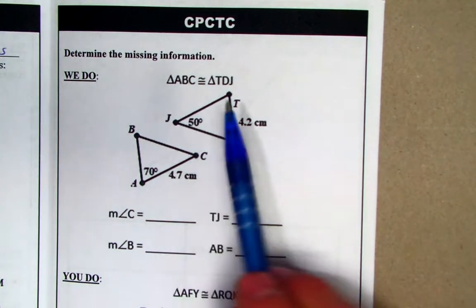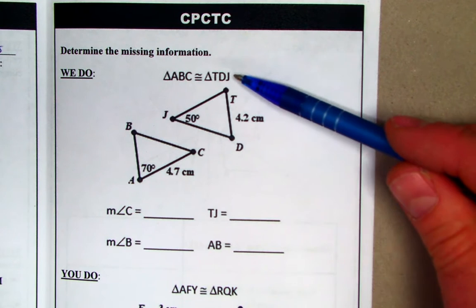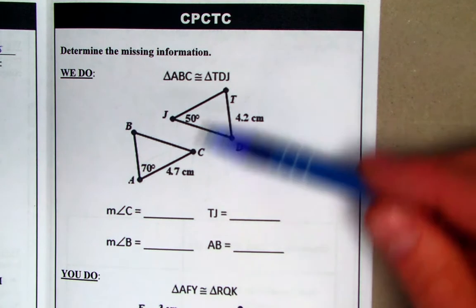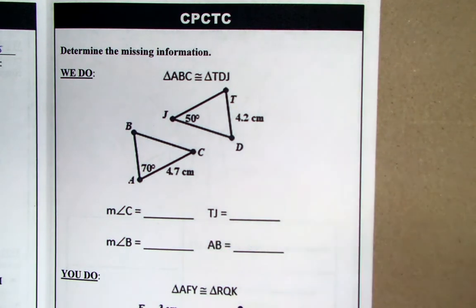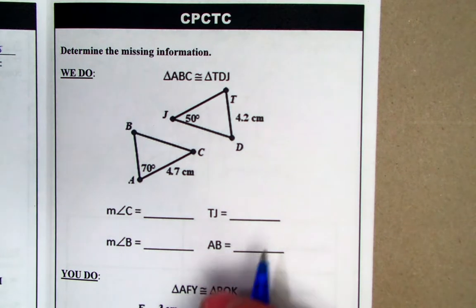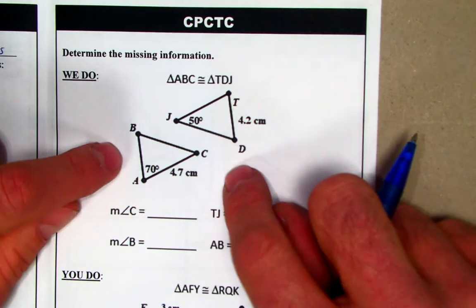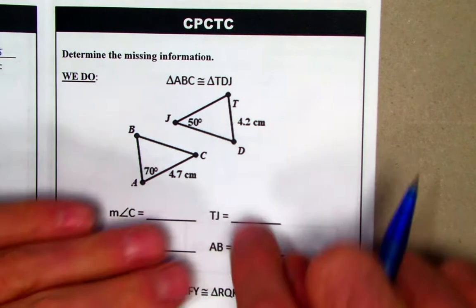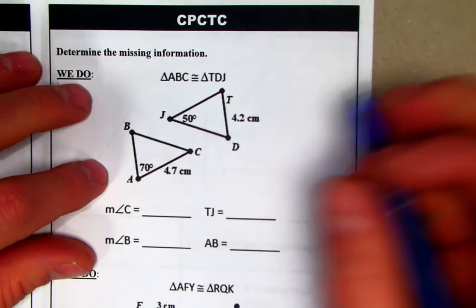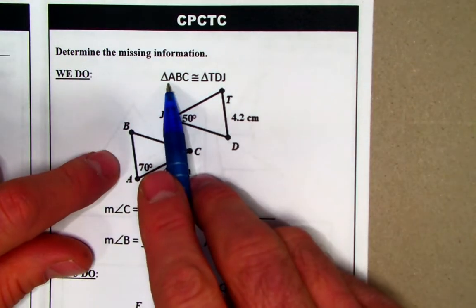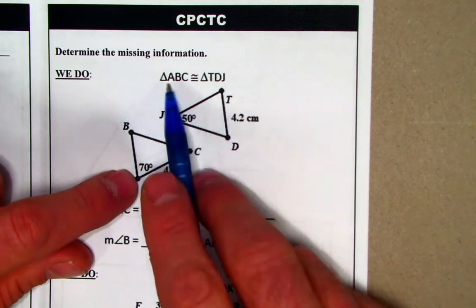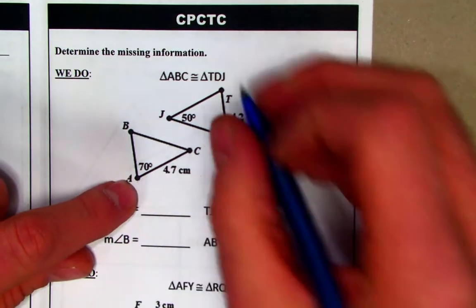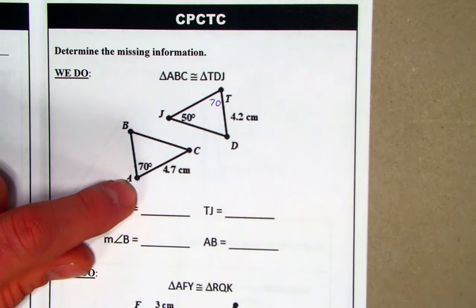All right, another example, just this time with some numbers. Given that the triangles are congruent, fill in this missing information. We'll do this one, you do the one below. What I usually like to do is just label my picture before I start trying to fill in the answer. Like just label everything I know. And I know A and T have the same measure, right? That's based on this. So A is 70, T is 70.